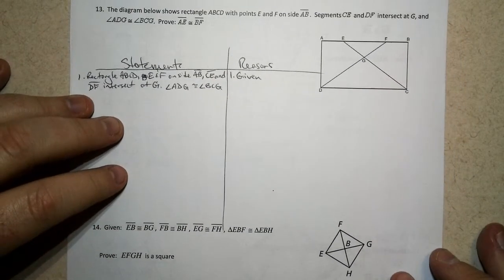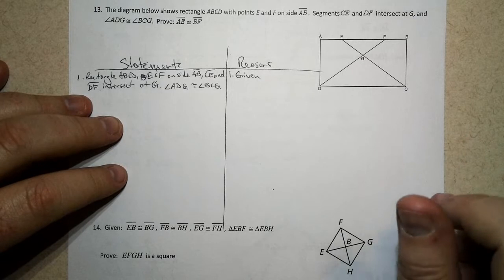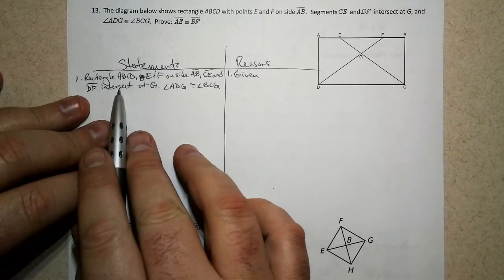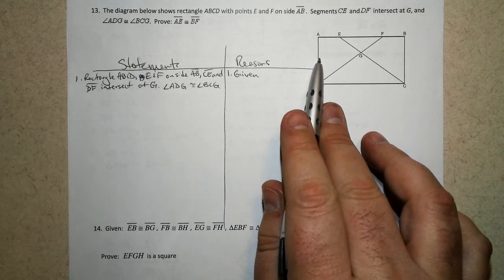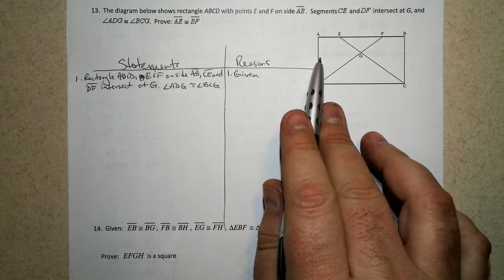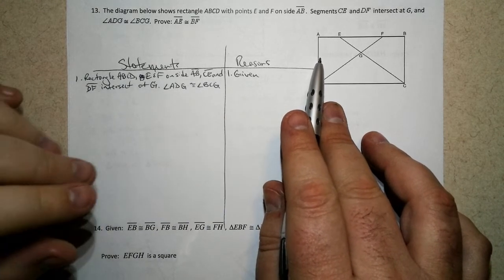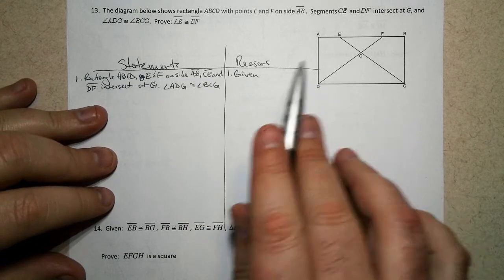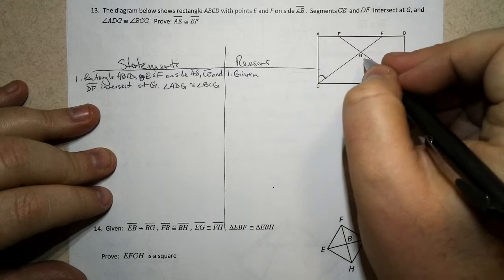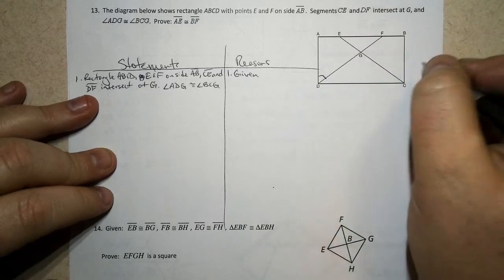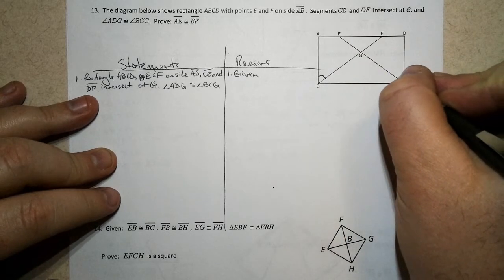Okay. And the last one for homework is number 13. And this is the same kind of idea as the last proof. We're starting with a few things. Number 1, we're starting with the fact that we have a rectangle, and that we have these 2 angles over here equal. So this angle ADG and then BCG are equal to each other.